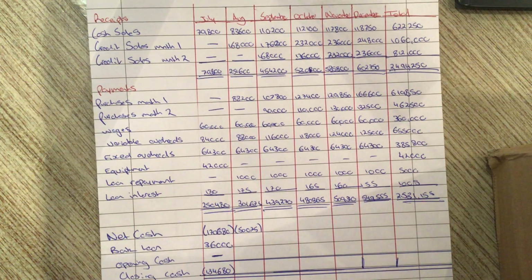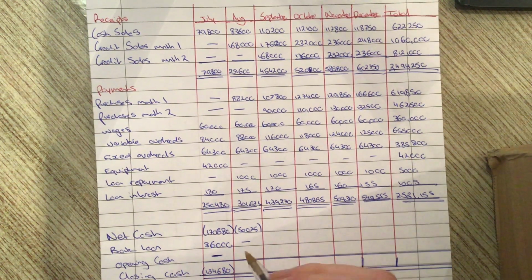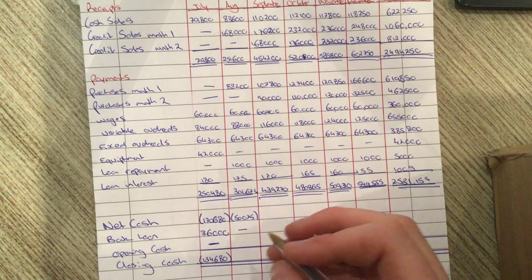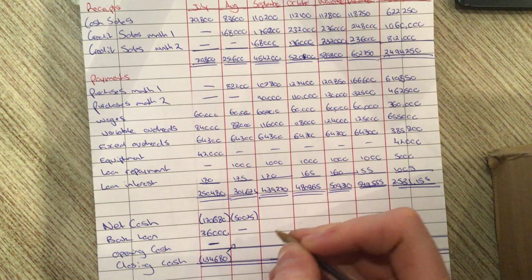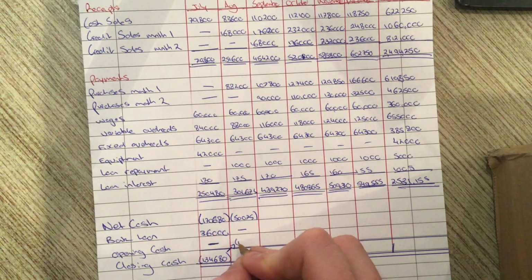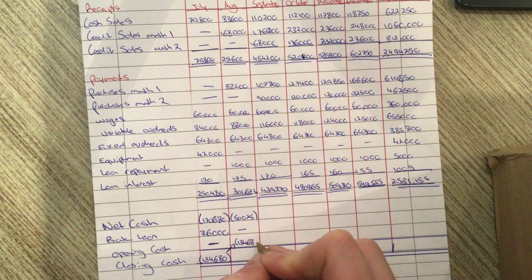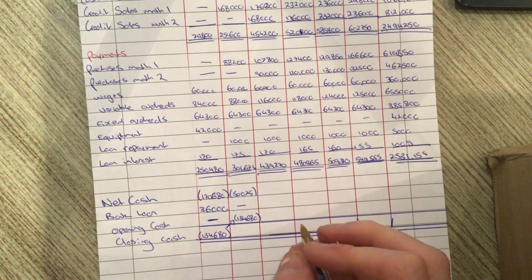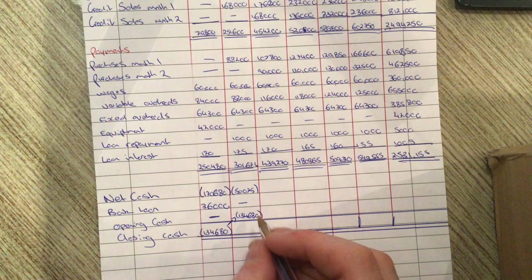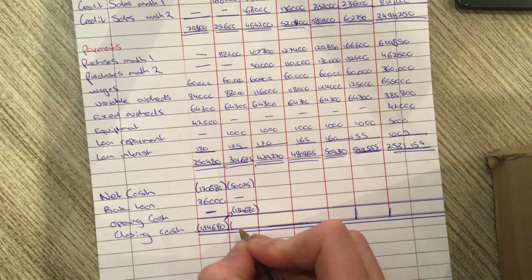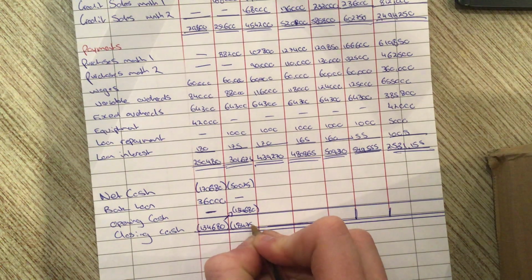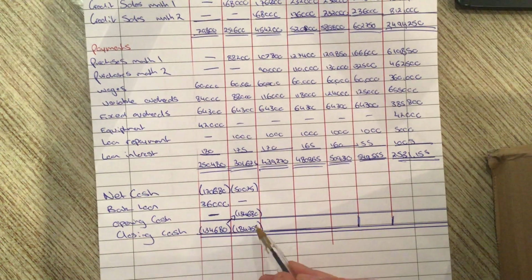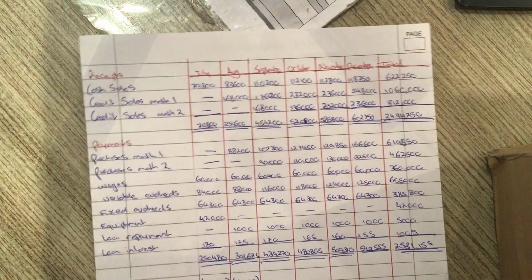So that's a deficit. All right, I have no bank loan, but I do have opening cash. So again, my closing cash for the previous month is going to be my opening cash for this month. Okay, so 134,680. Is that okay? And then my total closing cash is going to be two of those added together, and again, it's another deficit, 184,755. That's my closing cash for the month of August.